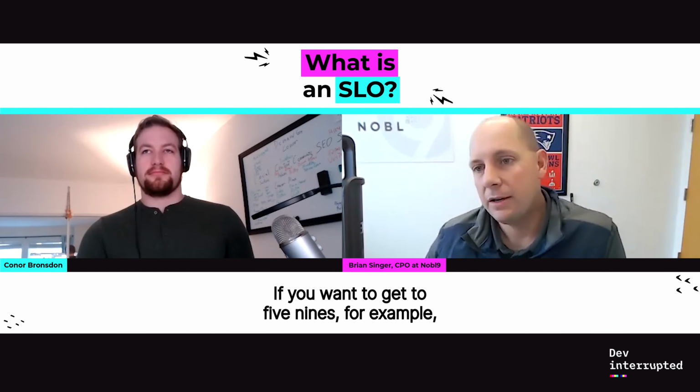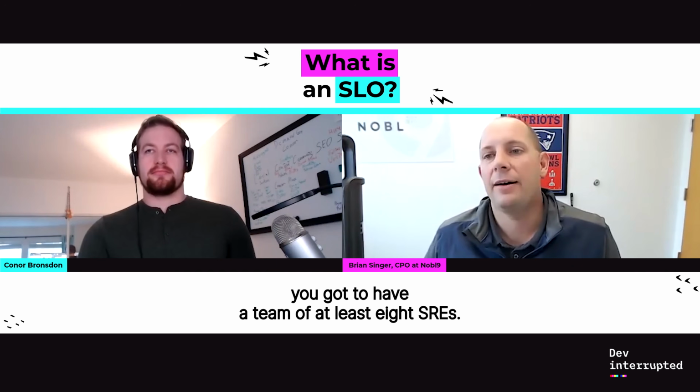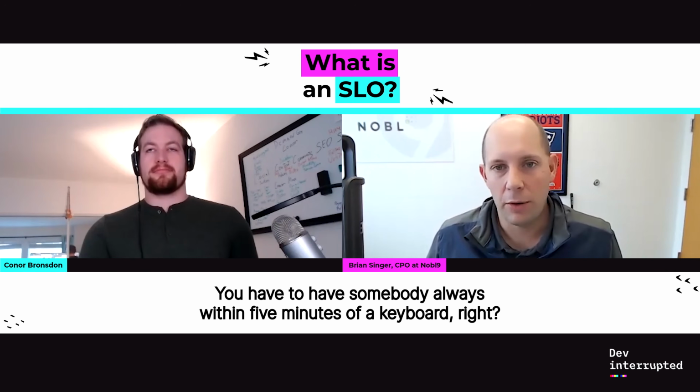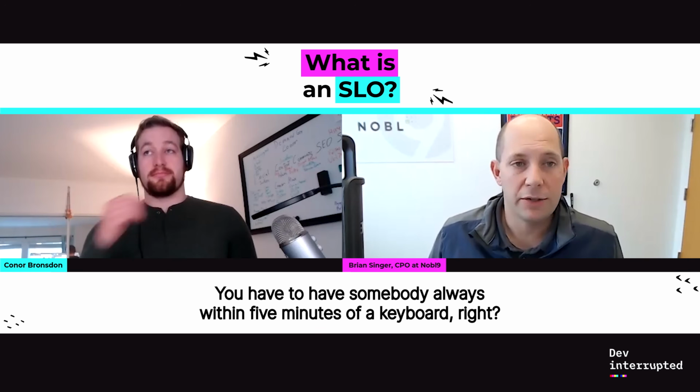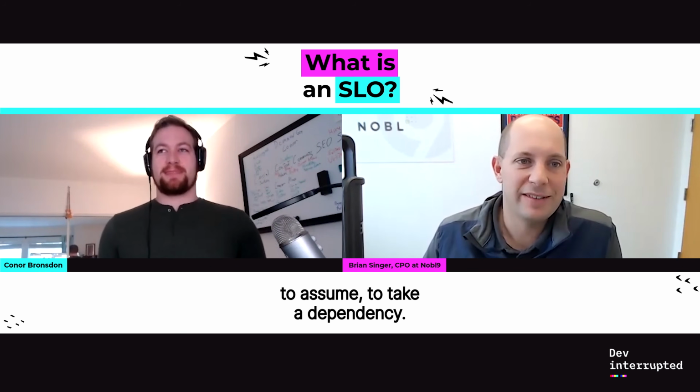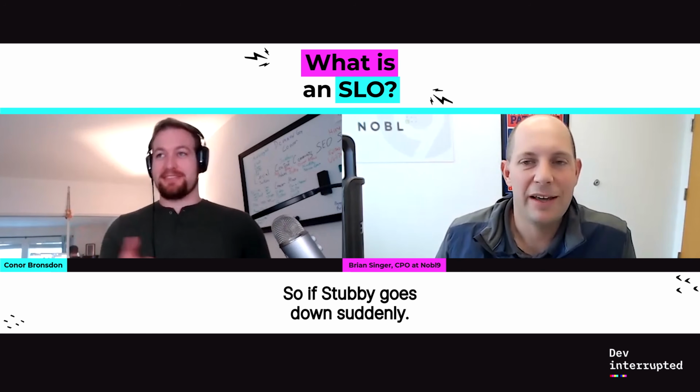If you want to get to 5 nines, for example, you've got to have a team of at least 8 SREs. You have to have somebody always within 5 minutes of a keyboard, right? So if you're not doing those things, it's very dangerous to take a dependency. So if Stubby goes down suddenly.